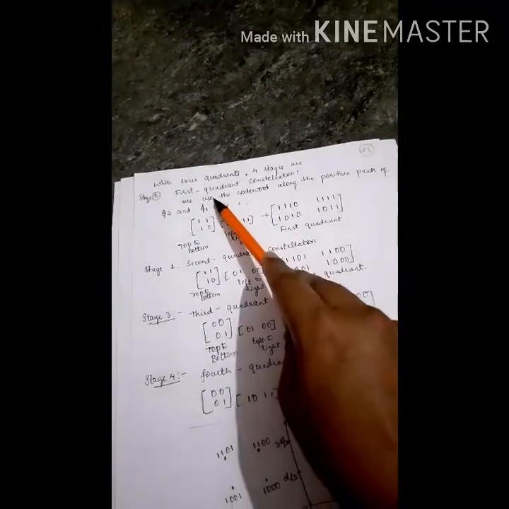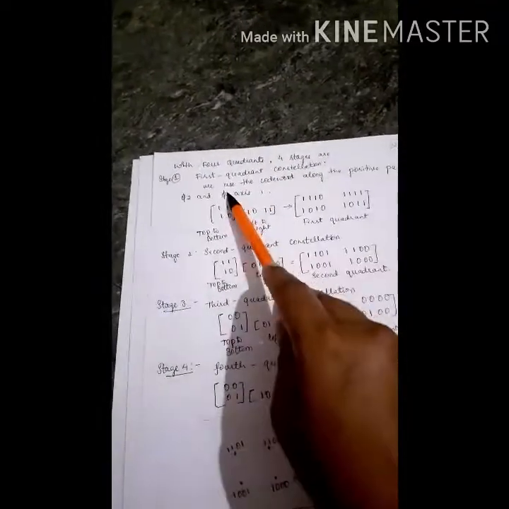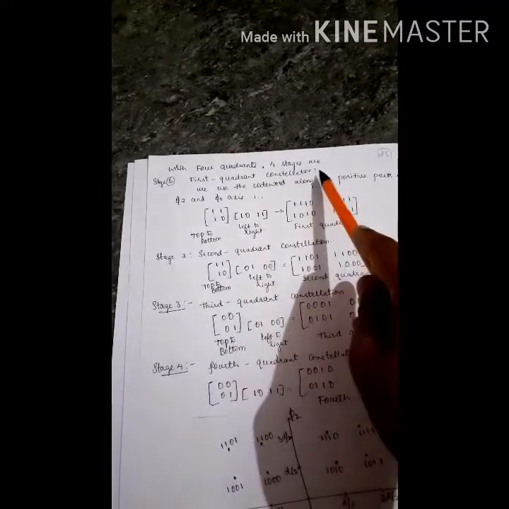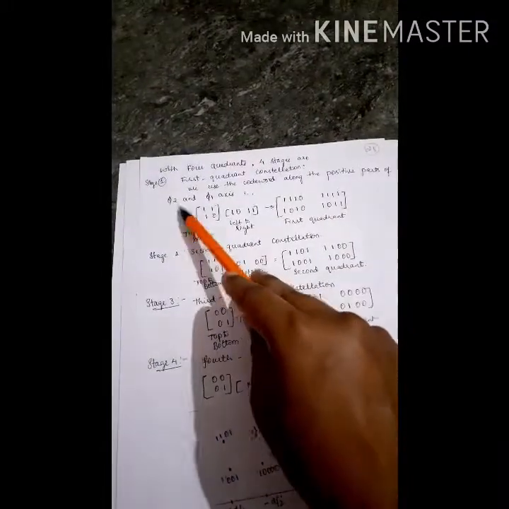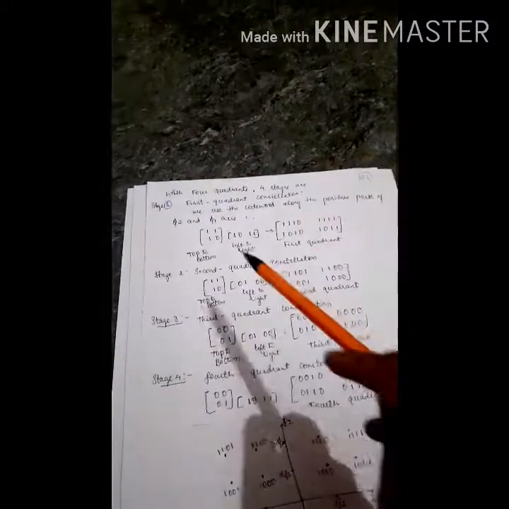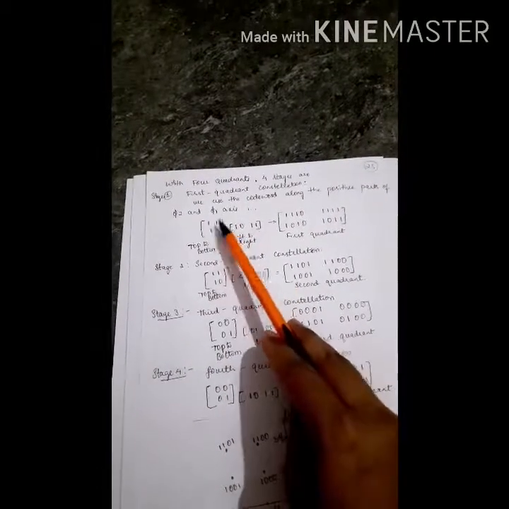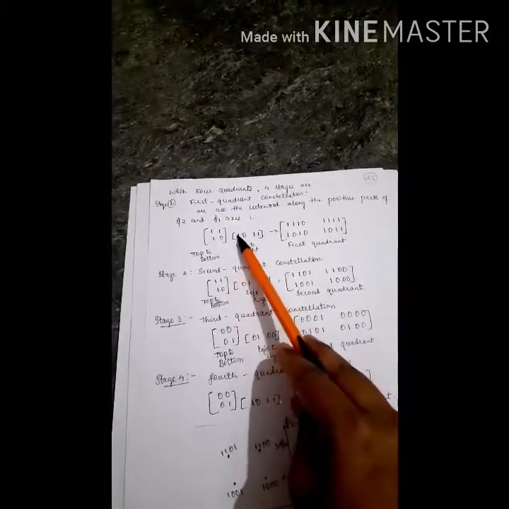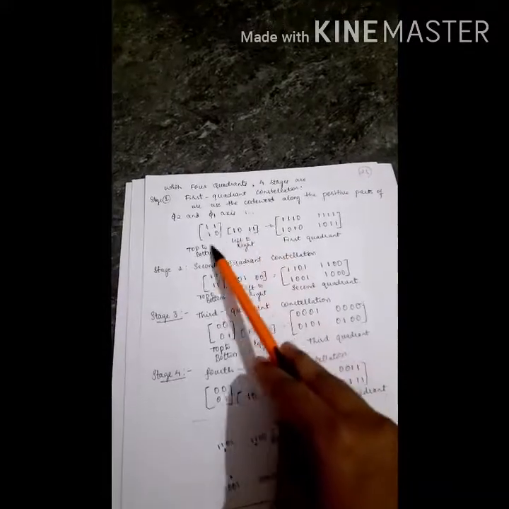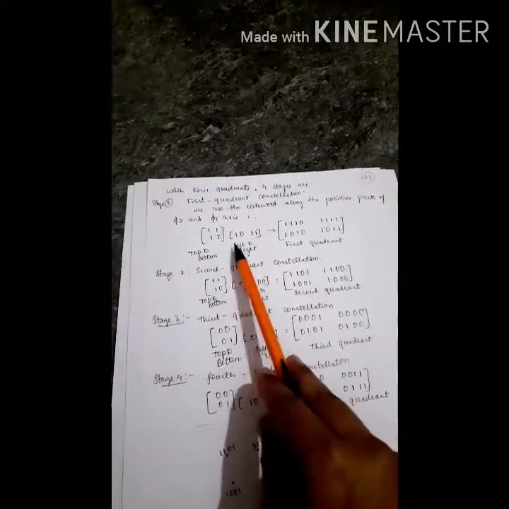As we know, for the first quadrant constellation, we use the code words along with the positive parts of phi 2 and phi 1, that is 1 1, 1 0 and 1 0, 1 1. This comparison is top to bottom, left to right.